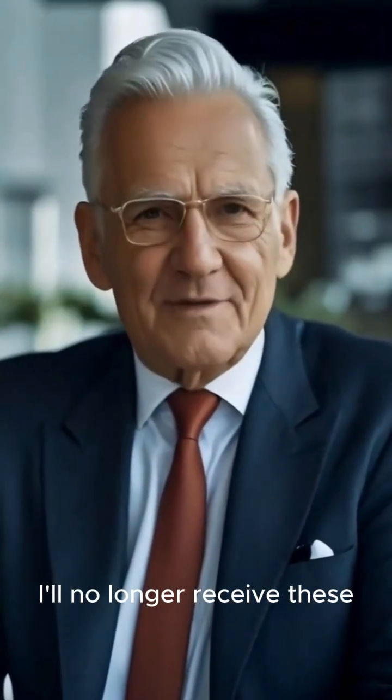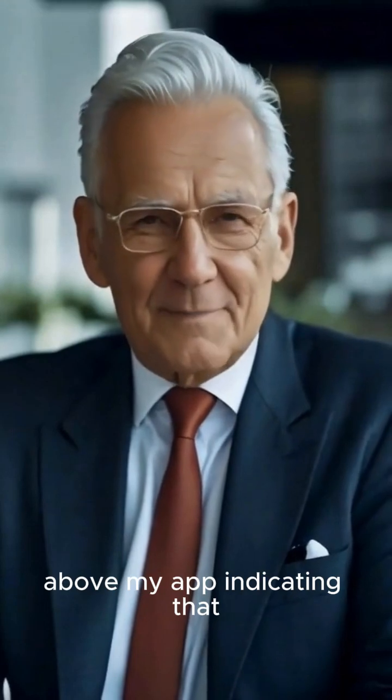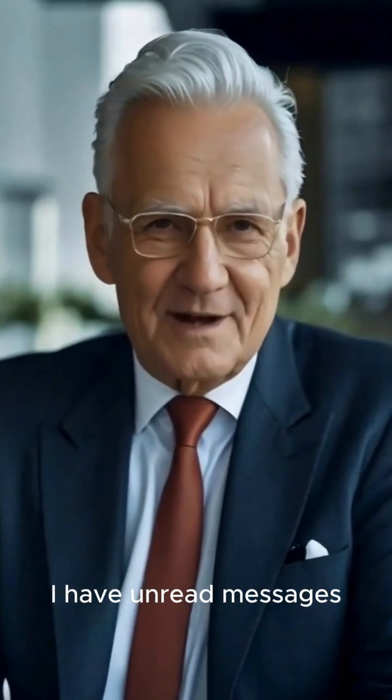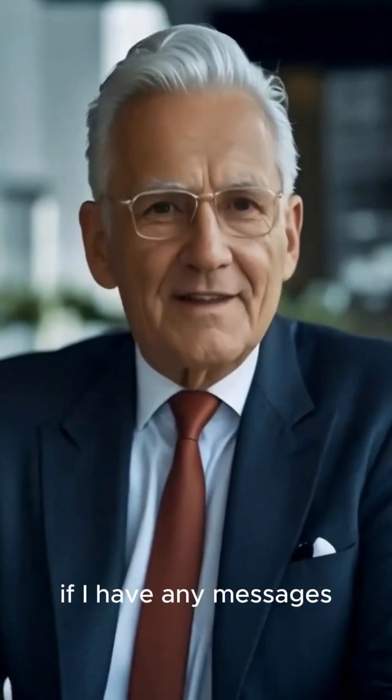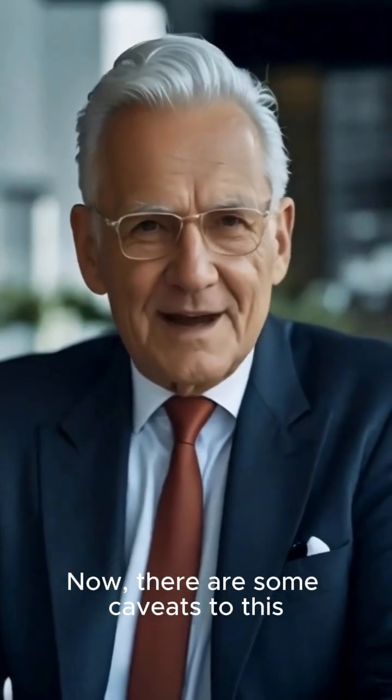I'll no longer receive these little red bubbles above my app indicating that I have unread messages. Instead, I have to go into the app to check if I have any messages. Now, there are some caveats to this.